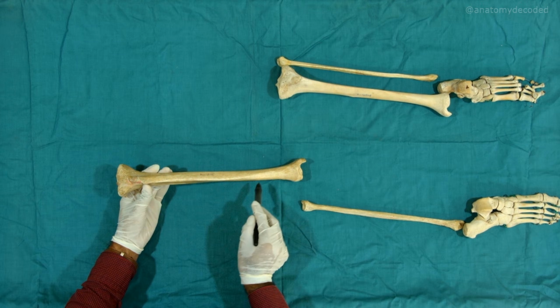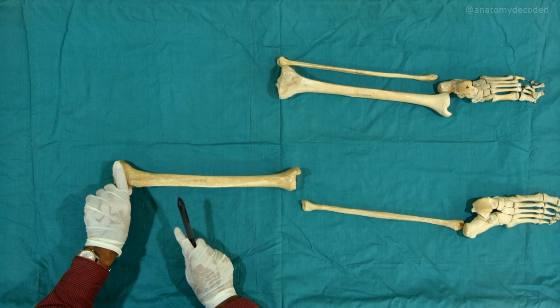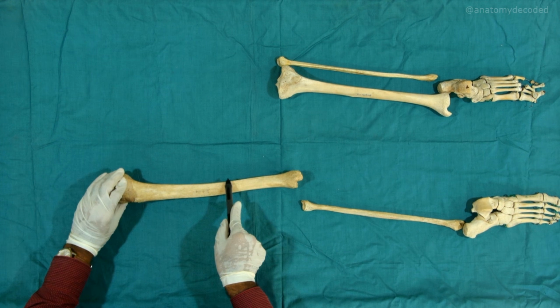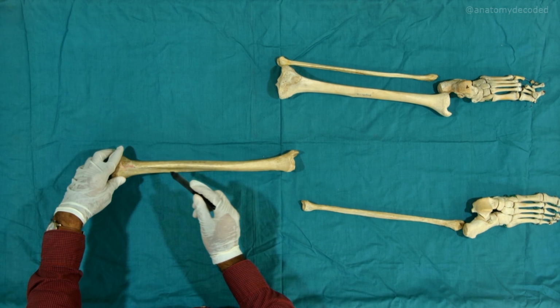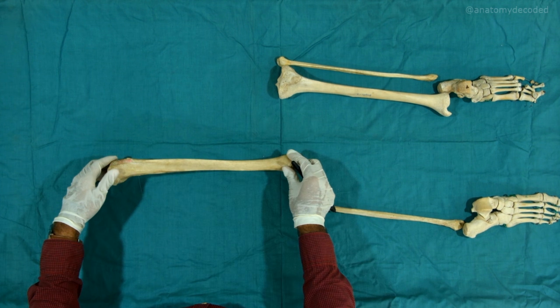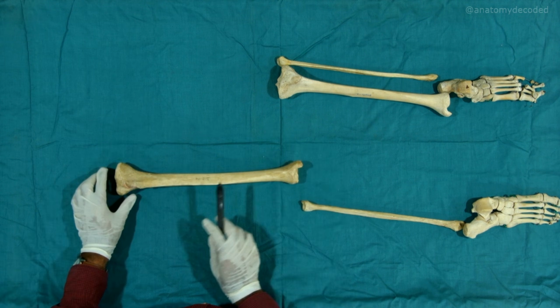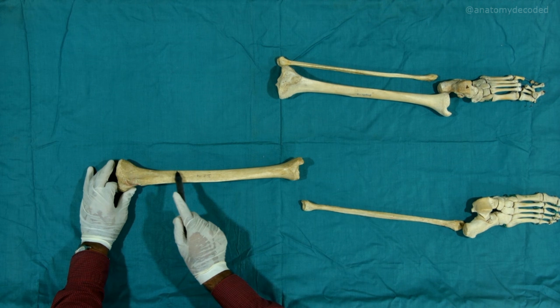And coming to the shaft of the tibia, it has got three borders. There is an anterior border, there is a medial border, there is a lateral border. And there are three surfaces: medial surface, lateral surface, and the posterior surface. Characteristically, three borders, three surfaces are clearly seen, out of which this medial surface is subcutaneous.